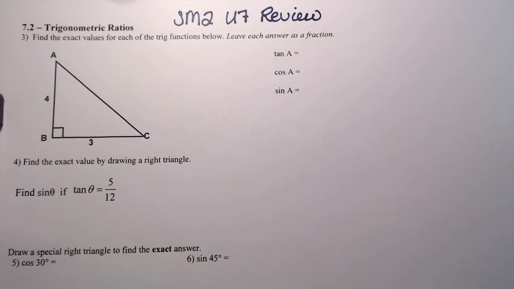This is the Secondary Math 2 Unit 7 review. We're going over Section 2. 7.1 is special right triangles. 7.2 is when we actually get into the trigonometry and the trig ratios.